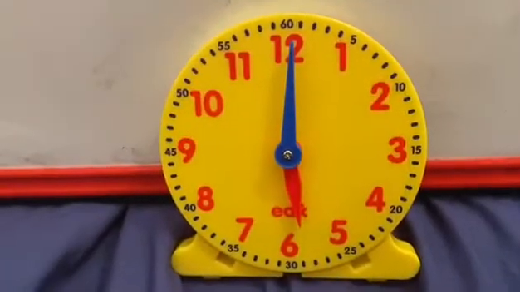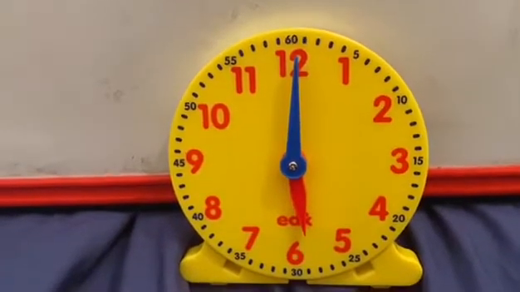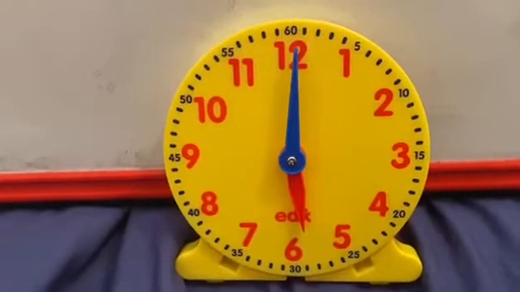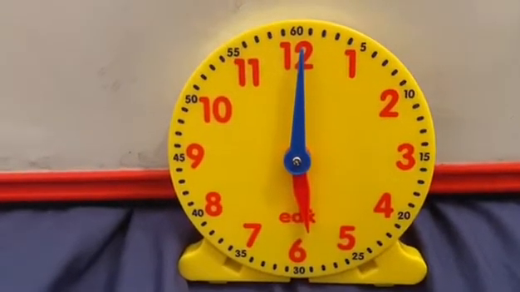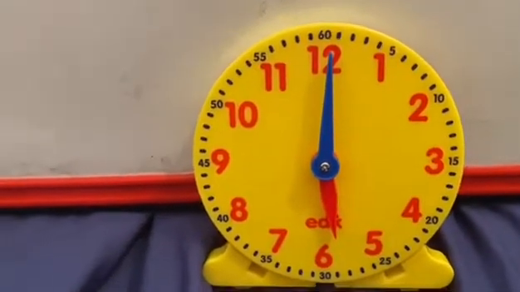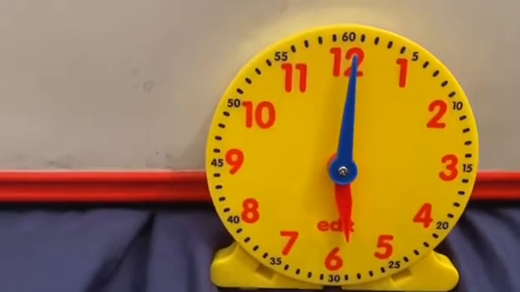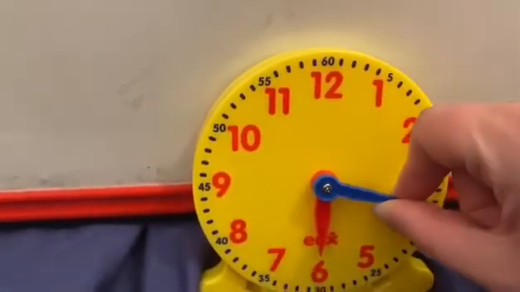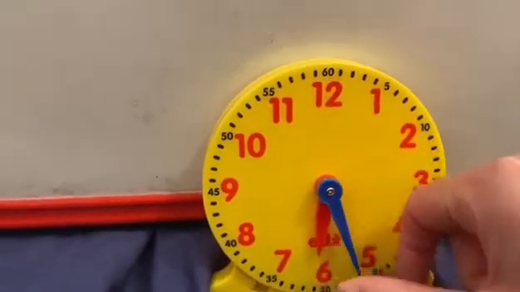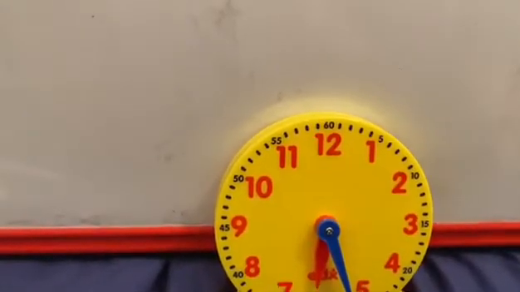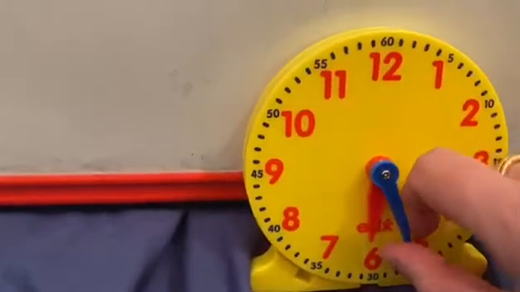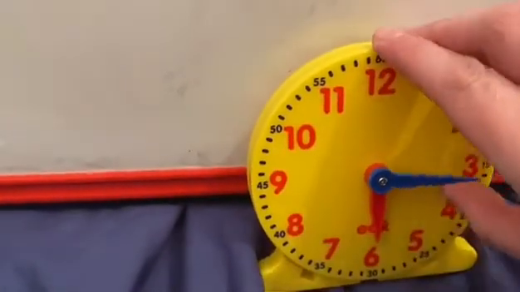Using a clock or looking at a clock will help to remind me of what clockwise and anti-clockwise mean. So if the turn is in the same direction as the hands of a clock, this is known as clockwise. So the hands on a clock will always go round this way. That's clockwise. Now, if the turn is in the opposite direction to the hands of a clock, this is known as anti-clockwise.